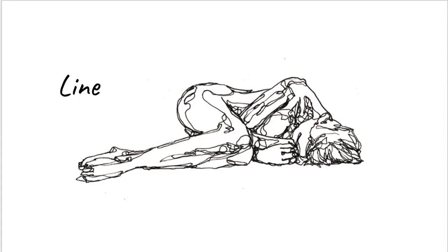So line, these are marks that span a distance between two points and can be straight or curved. They can be used to create shape and form, as well as give a sense of depth and structure. Whether two-dimensional or three-dimensional, there's no denying that lines have a huge impact on the rest of the elements of design.